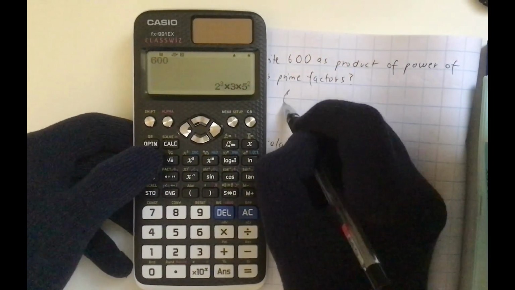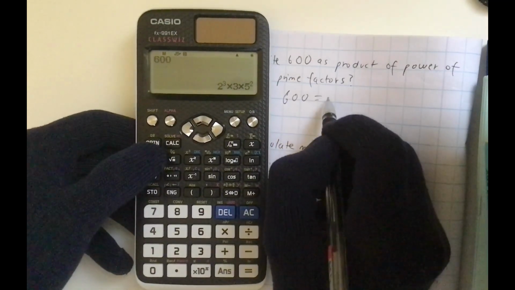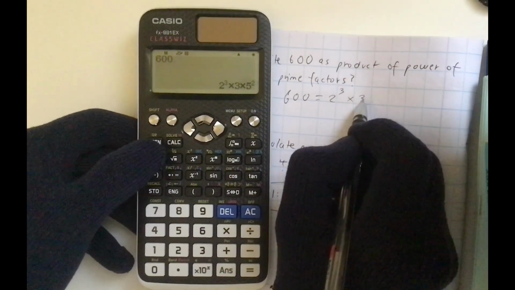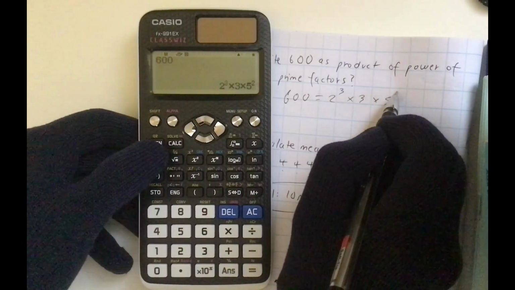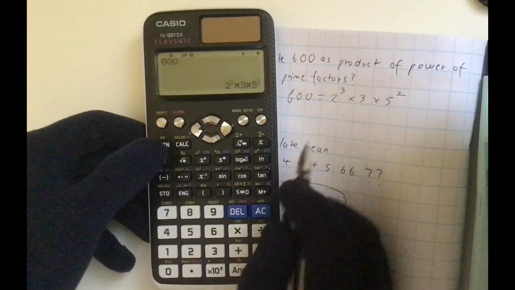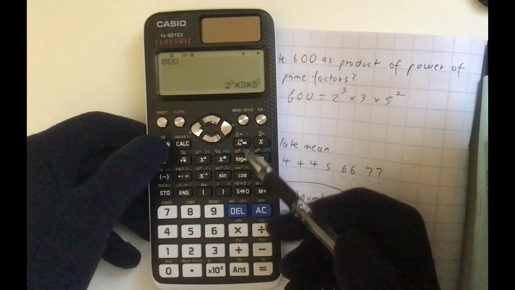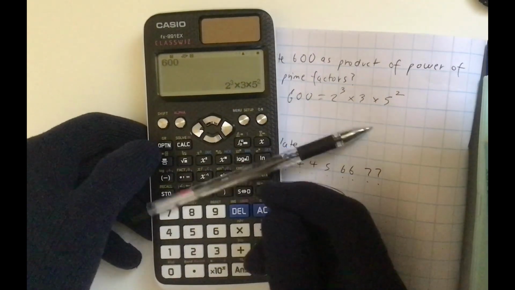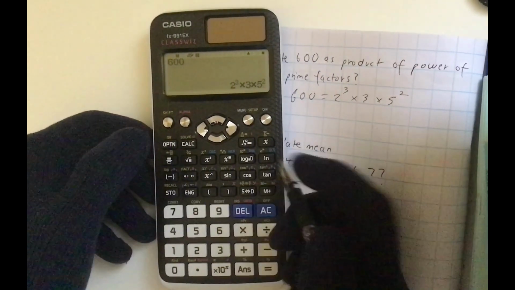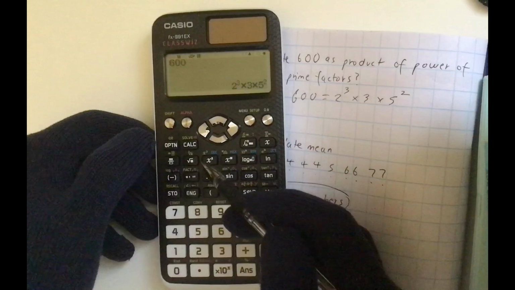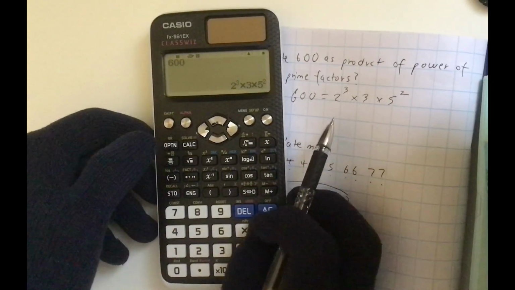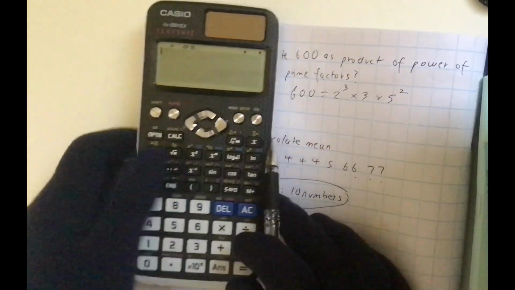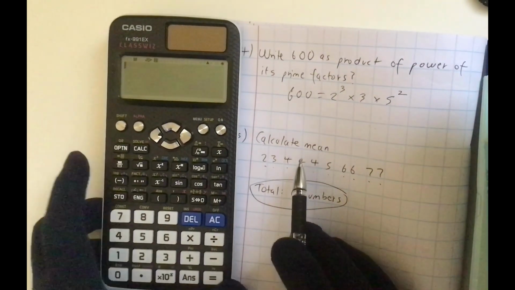All you need to do is just write 600 is equal to 2 raised to power 3 times 3 times 5 raised to power 2. This is your answer. You just write the number down, put the equal sign, hit shift. Sorry guys, you're going to hit shift and then you're going to hit fact. Alright, so that's it. And then your next step is to calculate the mean.